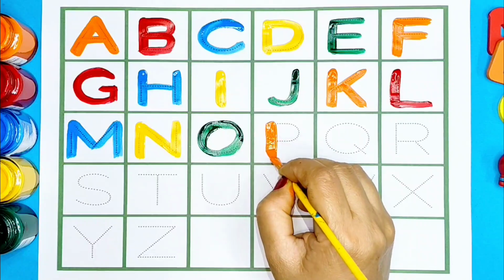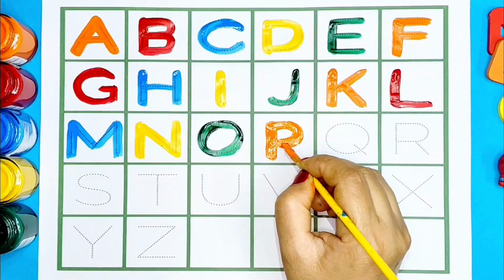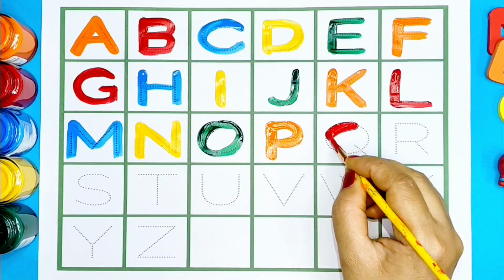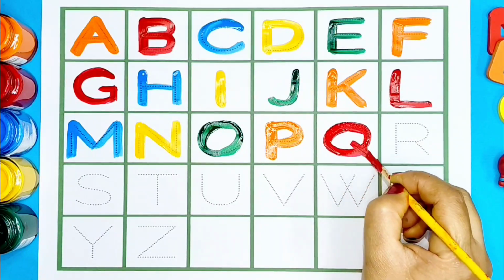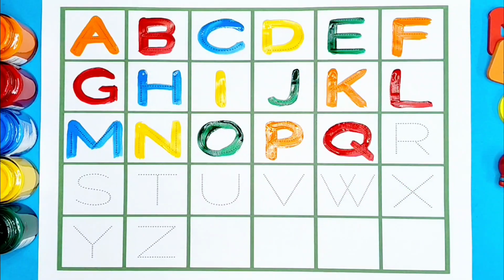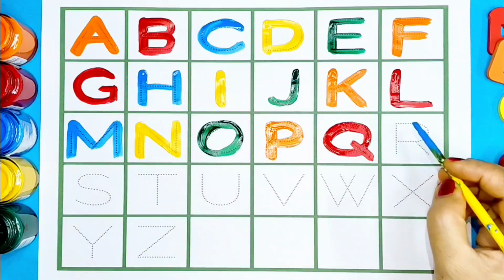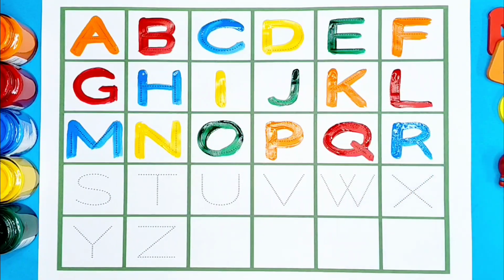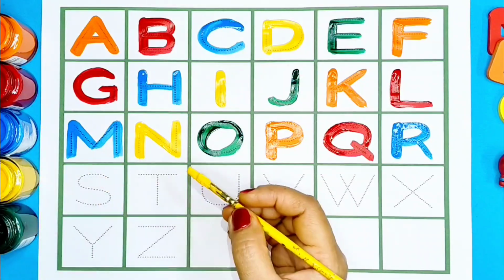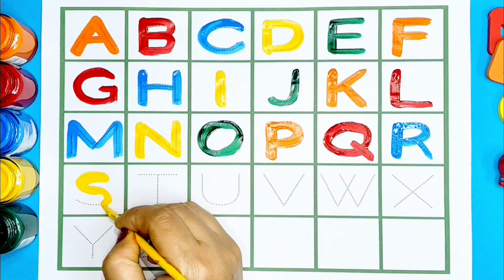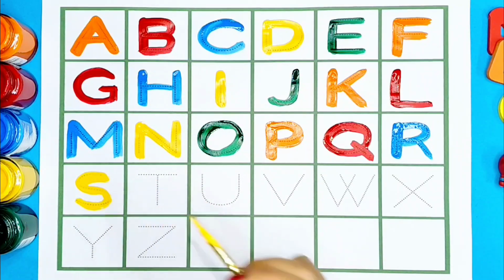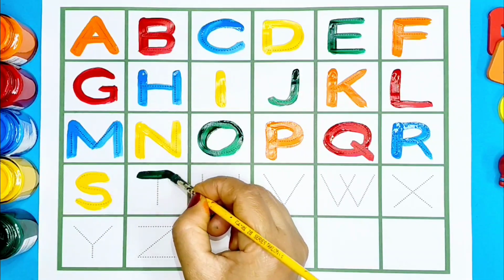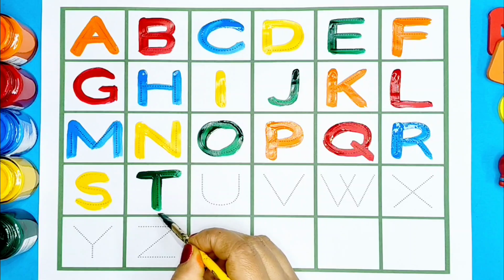Orange color. P. P for pencil. Red color. Q. Q for queen. Sky blue color. R. R for rainbow. Yellow color. S. S for sun. Dark green color. T. T for tiger.